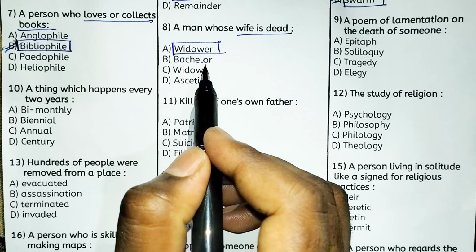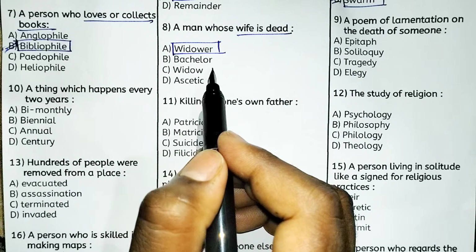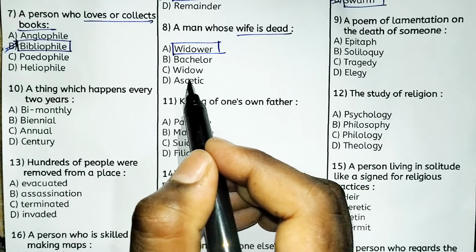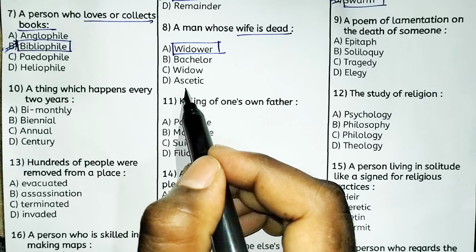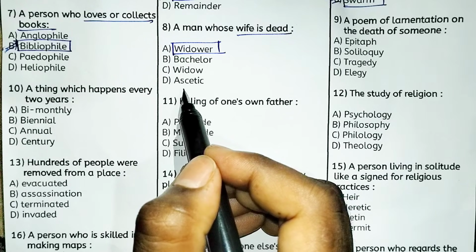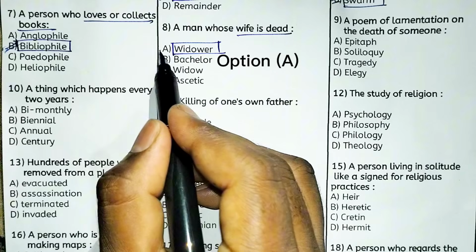What is the meaning of bachelor? Bachelor means never married. That is bachelor. Widow means a woman whose husband has died. That is widow. And ascetic is a simple, or you can say self-disciplined life. Okay. Example, saint, hermit, they are called ascetic. Okay. So option D is the right answer.